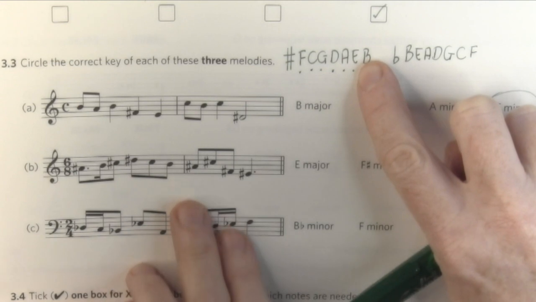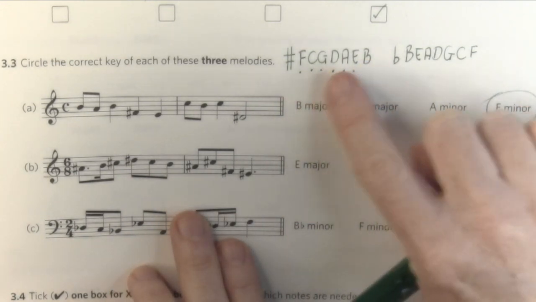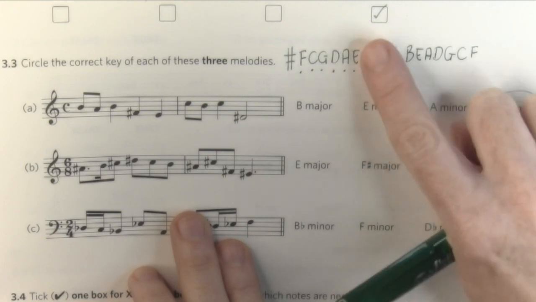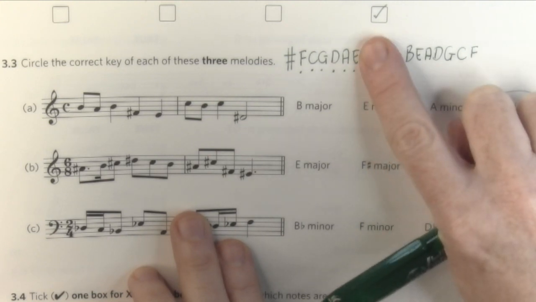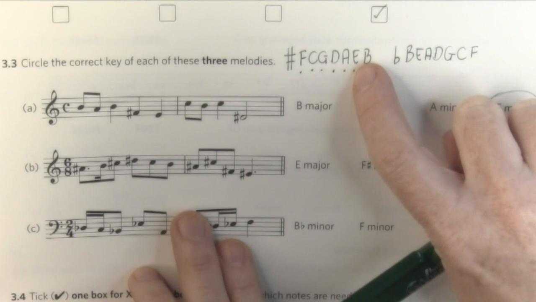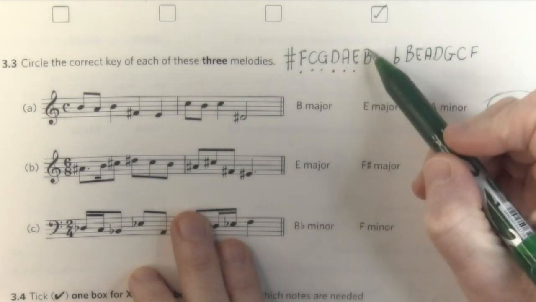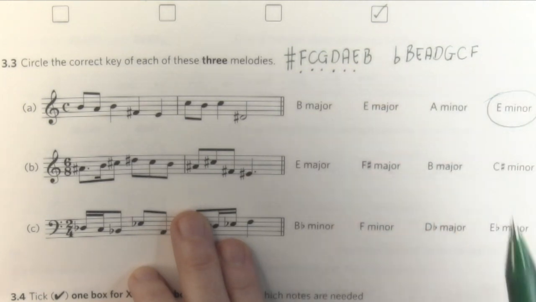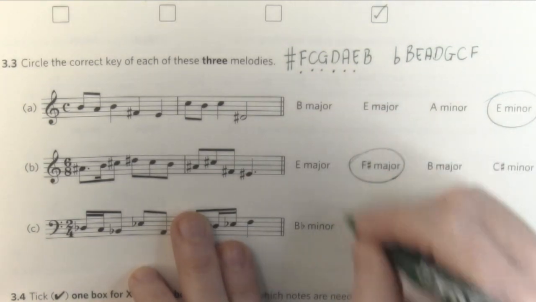We are in a major key because there is no gap between the sharps. They are all aligned. So our key signature has 6 sharps, which means that we go to the last one, raise it up a semitone and find the key. So E sharp plus 1 semitone equals F sharp major. This is it.